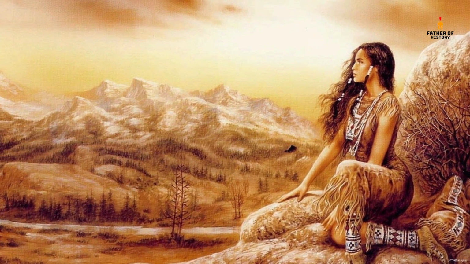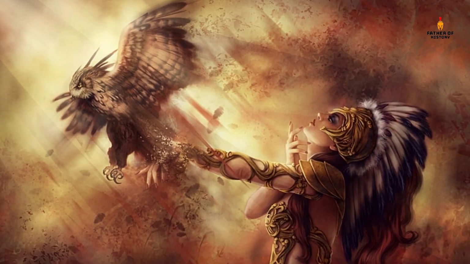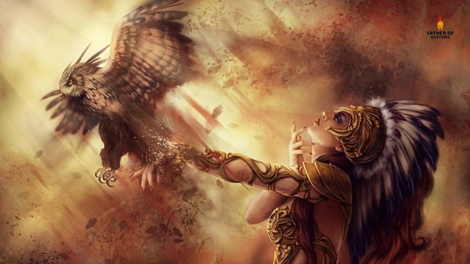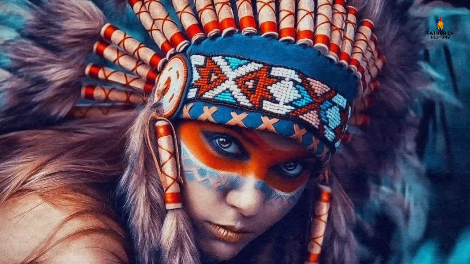Under U.S. President Andrew Jackson, the infamous Trail of Tears saw thousands of Native Americans forcibly removed from the South to Indian Territory in present-day Oklahoma.